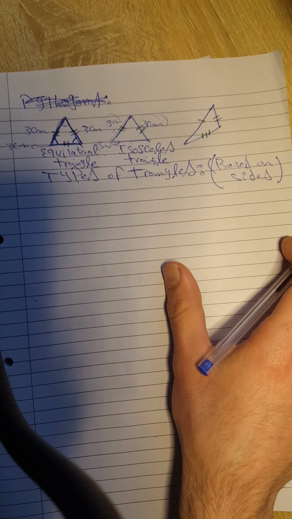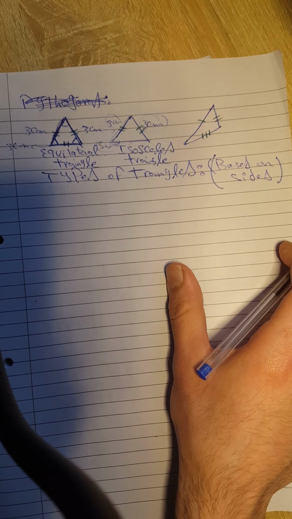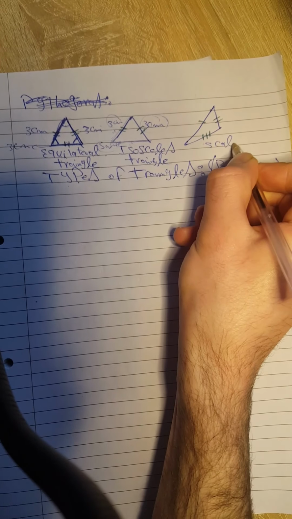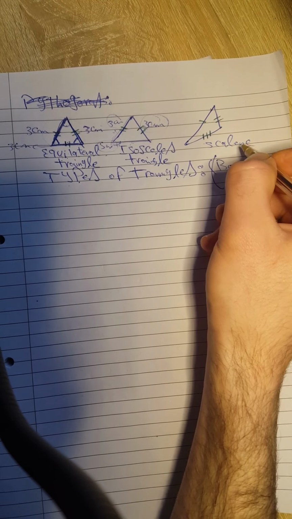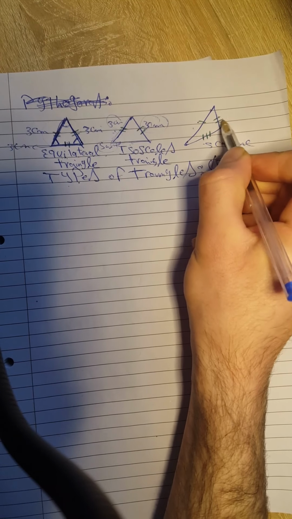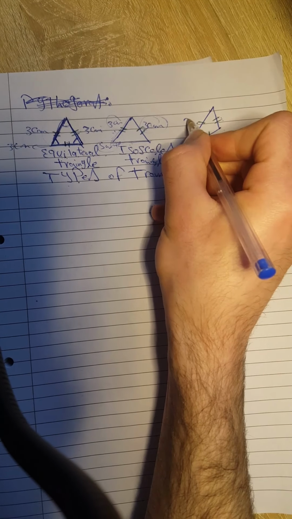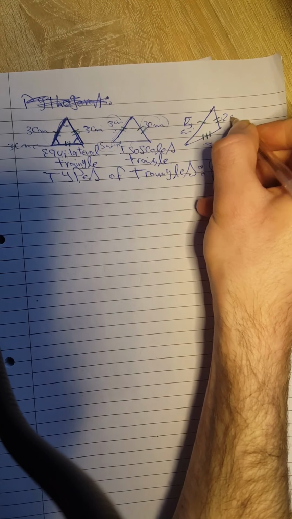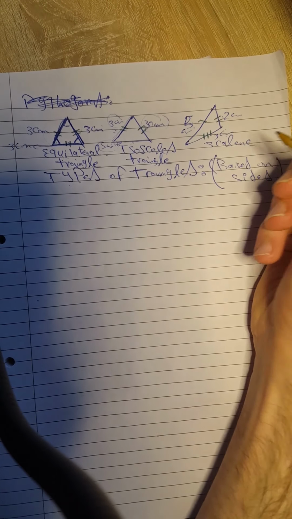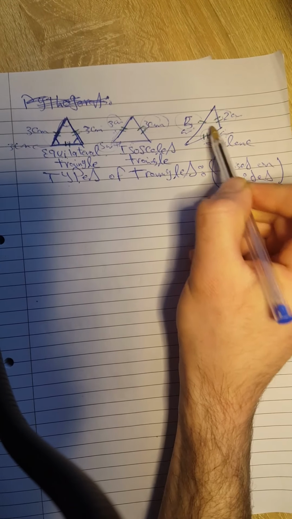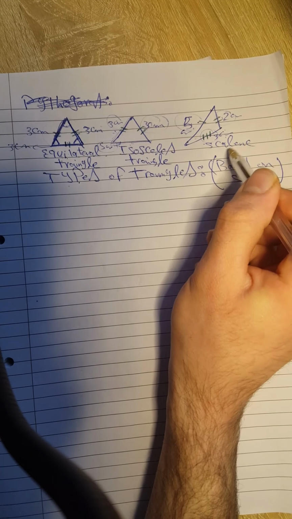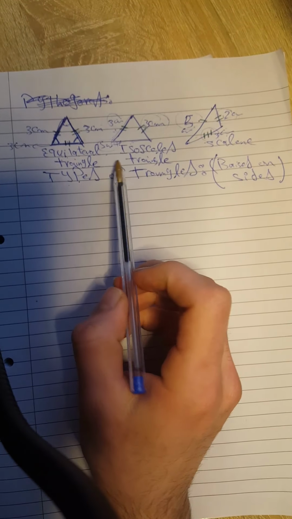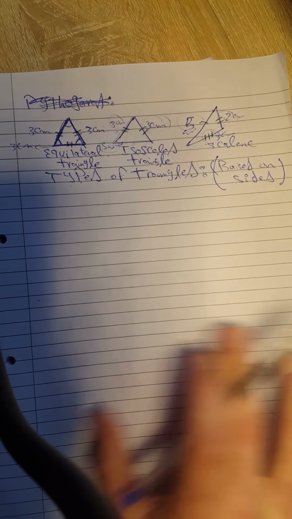The last type based on sides is scalene triangle. In here I've got three different lengths. So for example, this one 2 centimeters, this one 5 centimeters, and the other one should be 3 centimeters, for example. So three different lengths. So in this situation we call it scalene triangle, as well as isosceles and equilateral triangle. Those are the names of the triangle based on the sides.